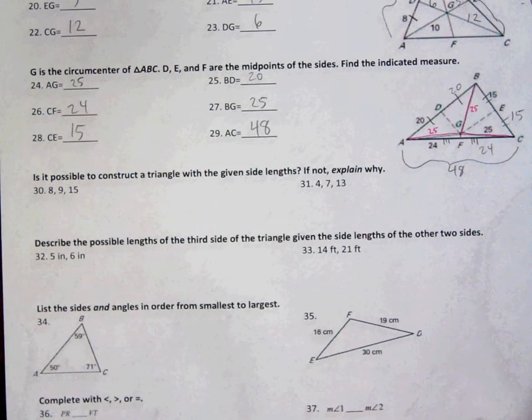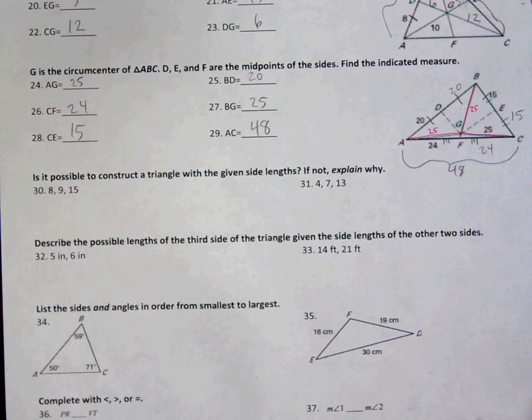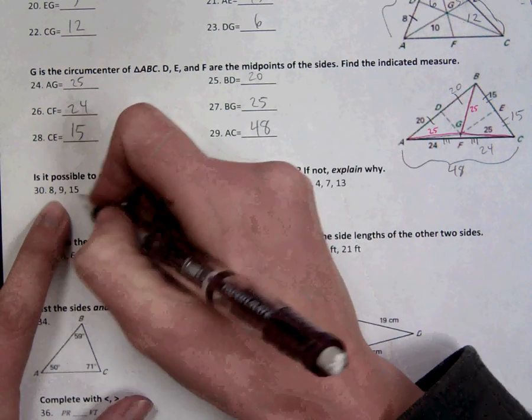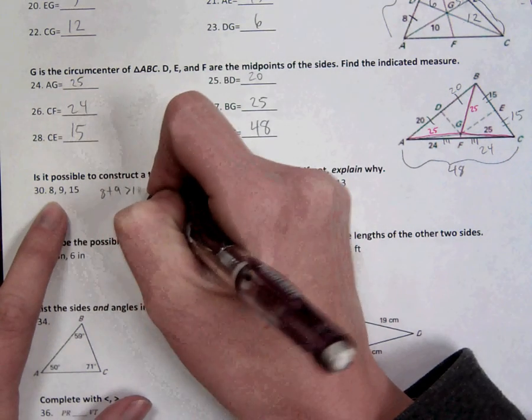In the next section, is it possible to construct a triangle with the given side lengths? If not, explain why not. Remember that any two side lengths, their sum has to be greater than the third side. So any way I put it, if I add 2 together, it's got to be greater than the third. So for number 30, if I think through that, 8 plus 9 is greater than 15.